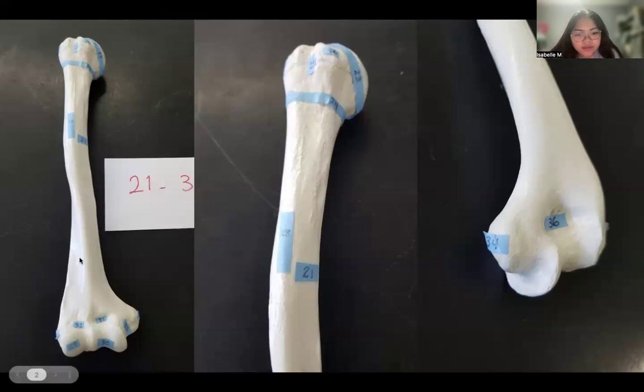Toward the distal end of the humerus is a ridge that forms on each side. These ridges right here. And these ridges connect the epicondyles together. Below this ridge, toward the midline of the body, right here, is called the medial supracondylar ridge.